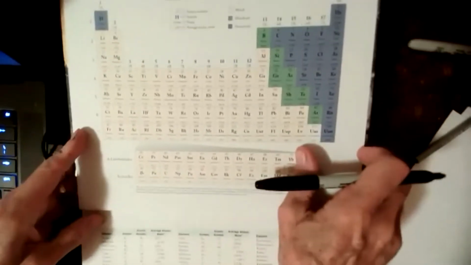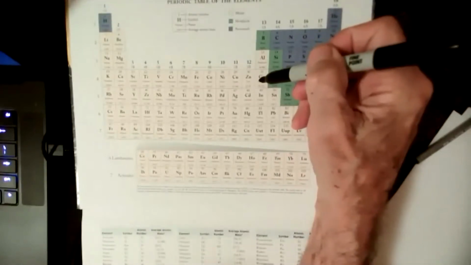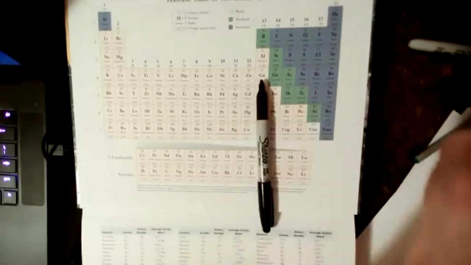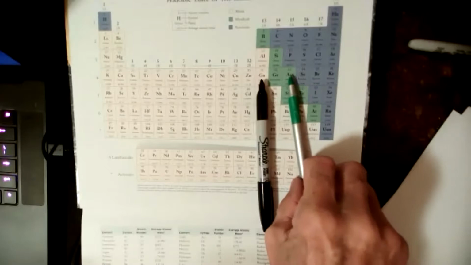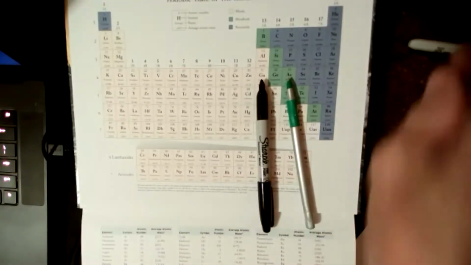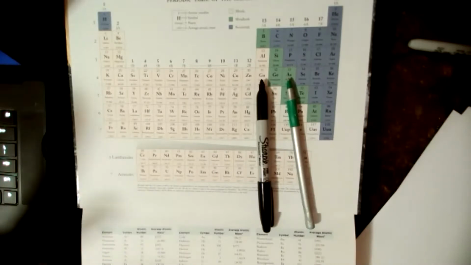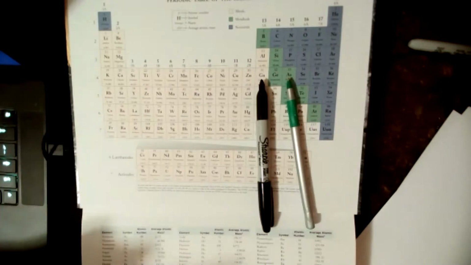Okay, now gallium is in the same family with aluminum and just one below it. So right there is gallium. Arsenic is right there. It's in the same row with gallium, but closer to the end. So when I told you a while ago, which one's more electronegative? The one closest to its end.